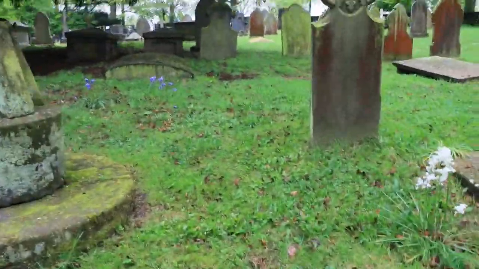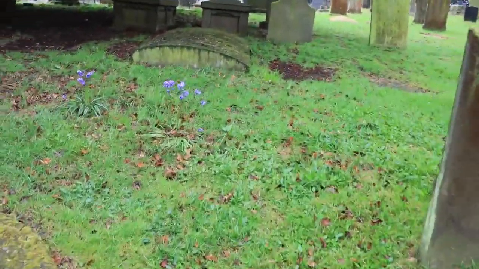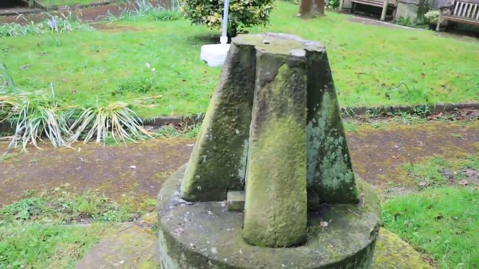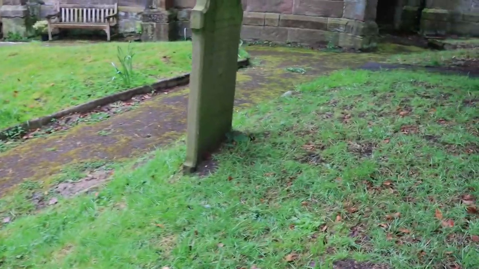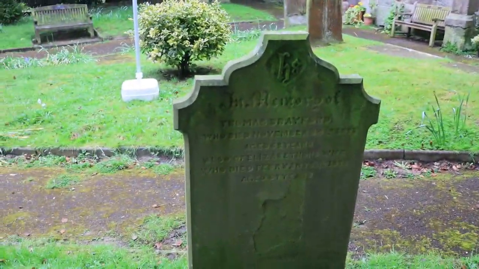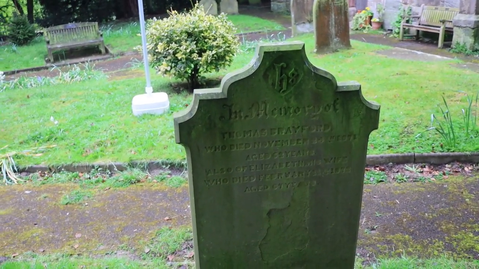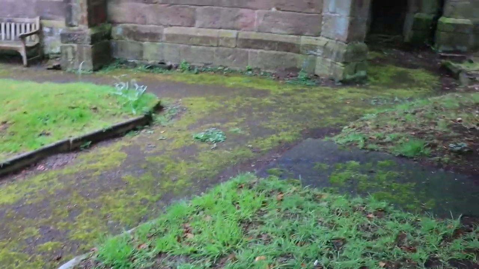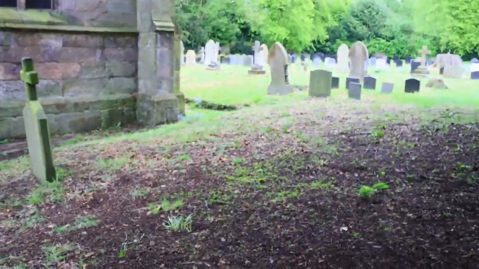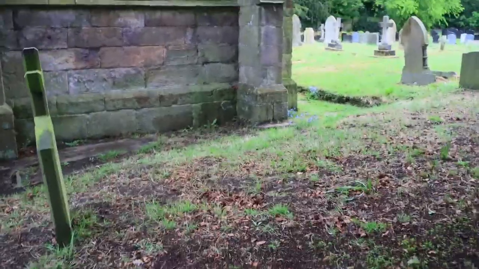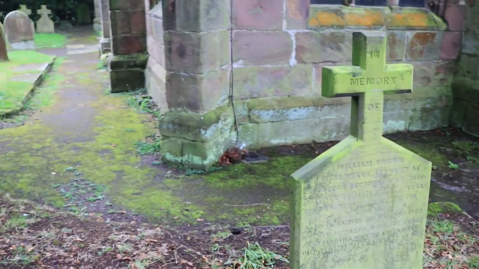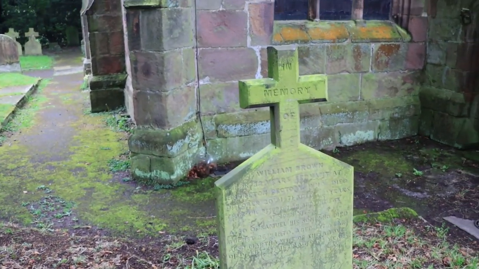There's a strange thing here. I'm assuming that this is a millstone, not a grave, but there's no indication. Still in 1872. Very big tree here. 1870.